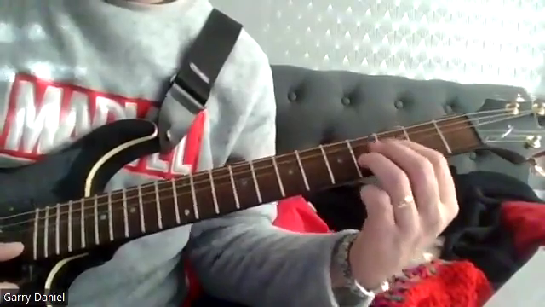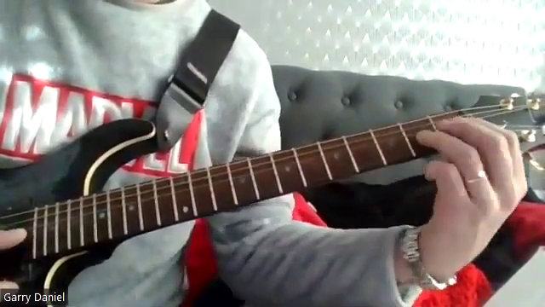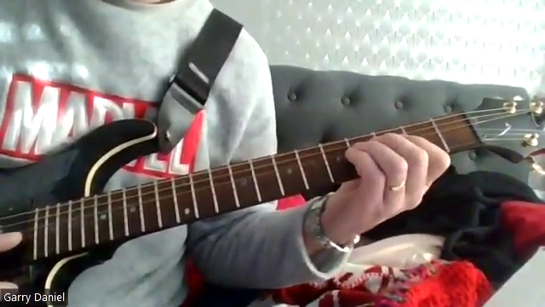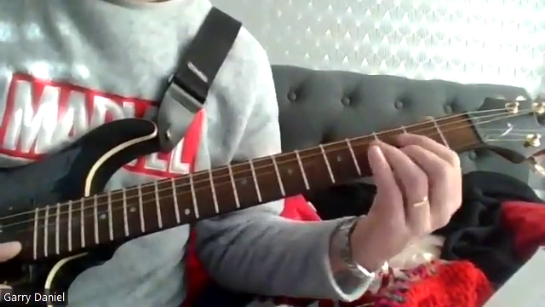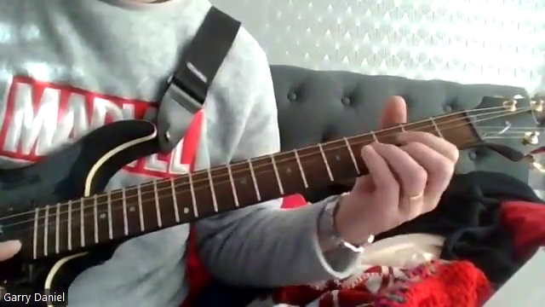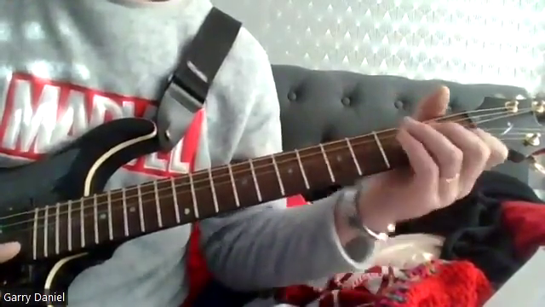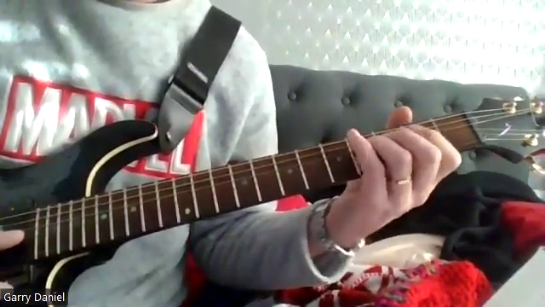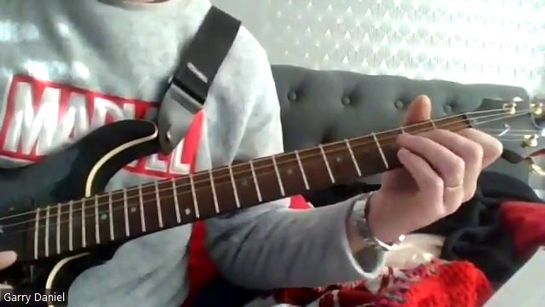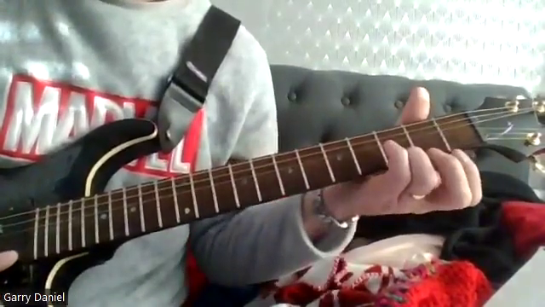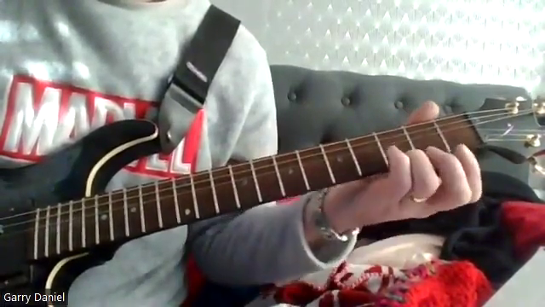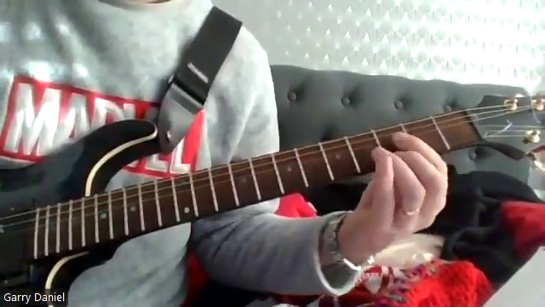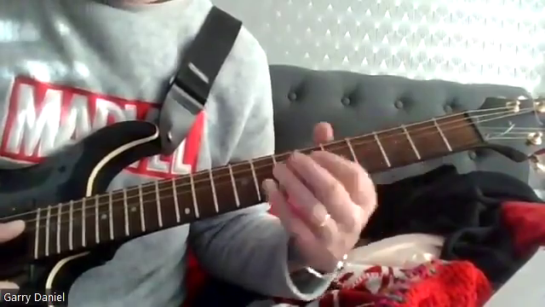Then the next one's B, obviously. So go A, B. There's your non-chord tone. Then your next root note is a D, so one below that is C in the key. So there's your F sharp, A, C, and then obviously your next chord tone is G. So that'll be F sharp, G. So you would approach it this way.